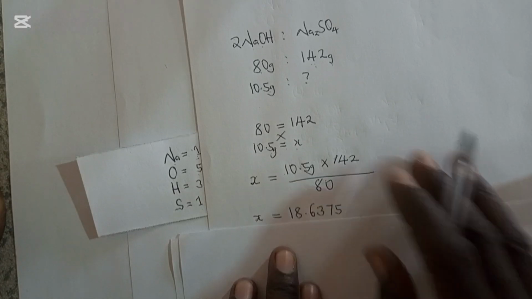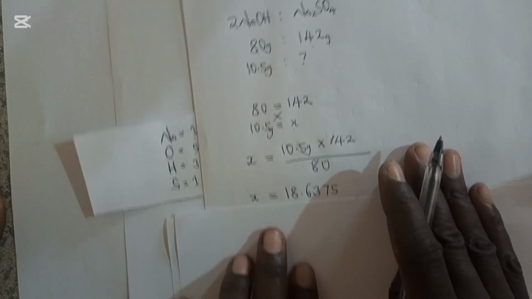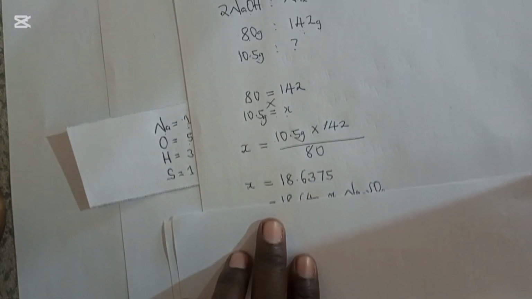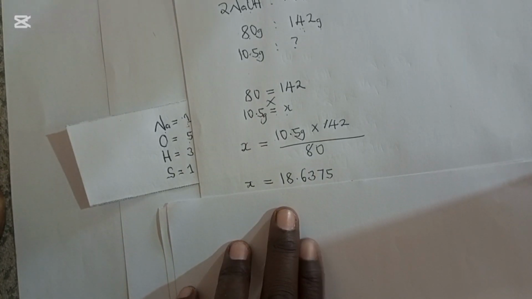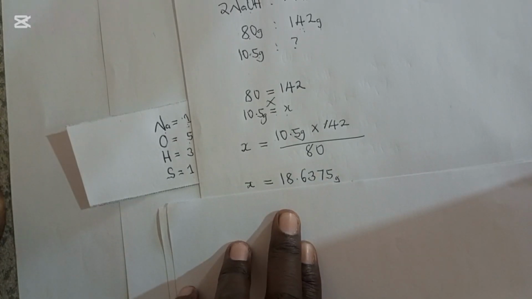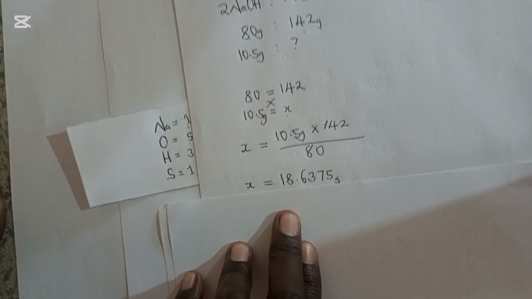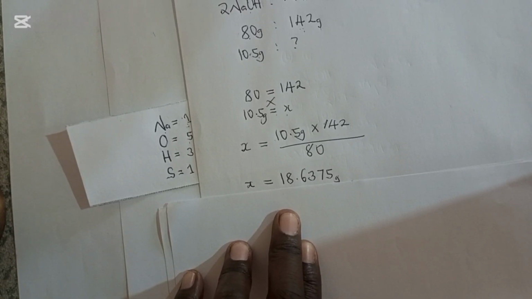18.6375. Now 18.6375 is the mass for sodium sulfate, but remember, because this is the final answer, you are supposed to round this off to two decimal points.